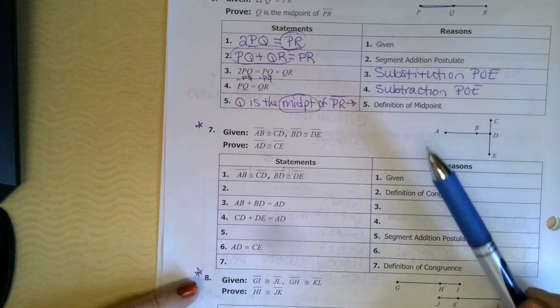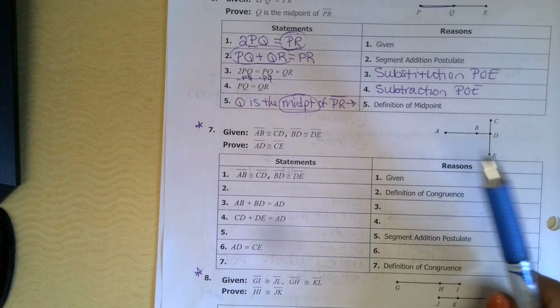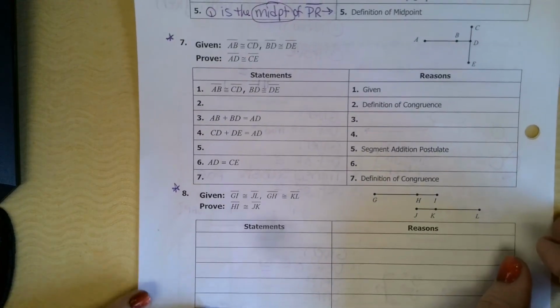Right. Proofs are not easy. Okay, I'm going to give it to you. Proofs are not easy, but the more you do, the better you get. Okay, let's look at number 7. We're going to do this together.